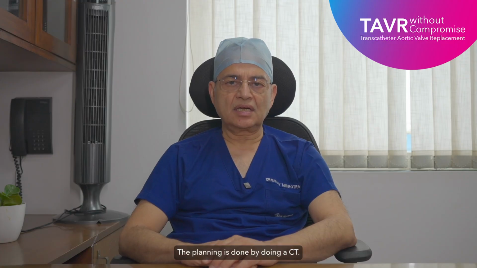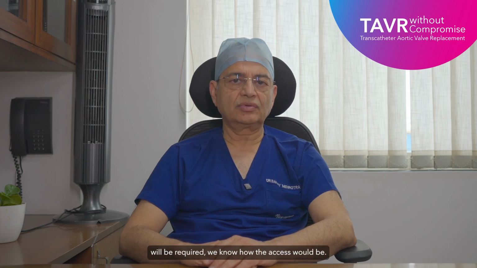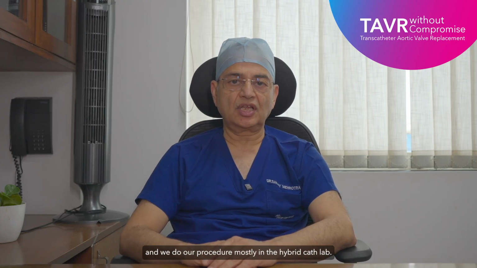The planning is done, as I said, by doing a CT. We know the size of the valve which will be required. We know how the access would be. And to guide our procedure, which is controlled by X-ray, because the procedure is done in the cath lab, and we do our procedure mostly in the hybrid cath lab.